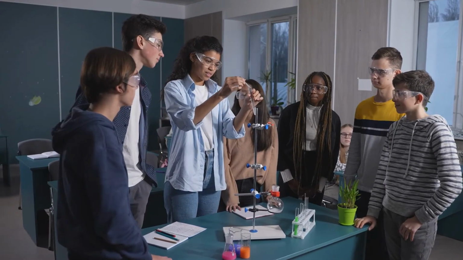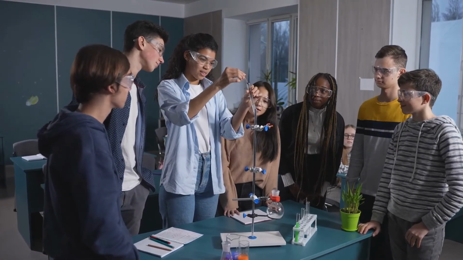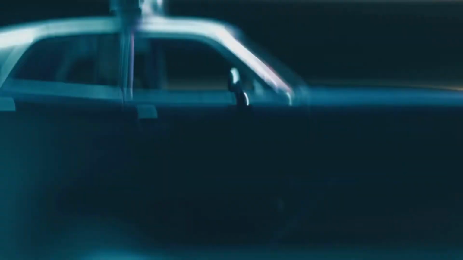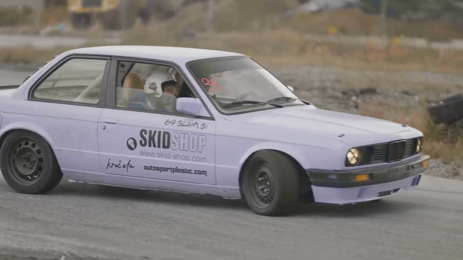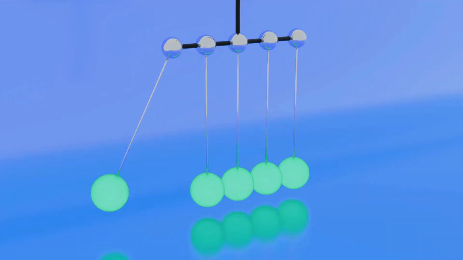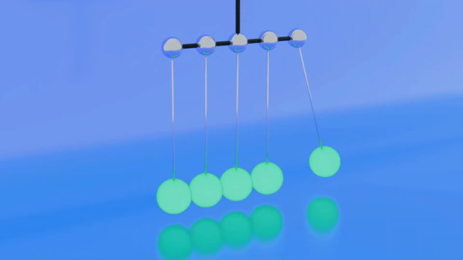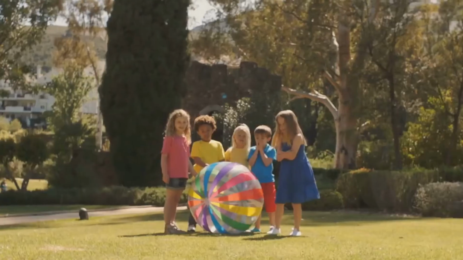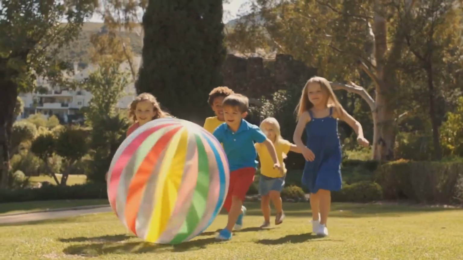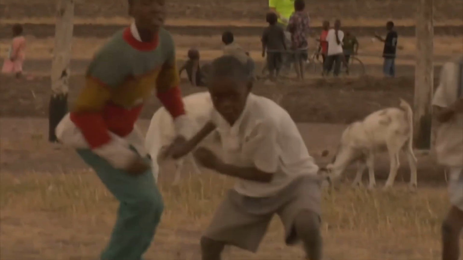In conclusion, the concept of balanced and unbalanced forces is essential to understanding how objects move. Balanced forces keep objects at rest or in motion at a constant speed, while unbalanced forces cause objects to accelerate, decelerate, or change direction. By applying Newton's first law of motion, we can better understand the relationship between forces and motion. So the next time you see an object in motion, think about the forces acting on it and how they affect its state of motion.